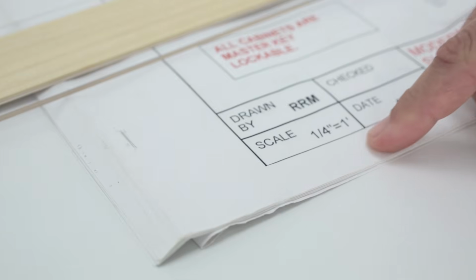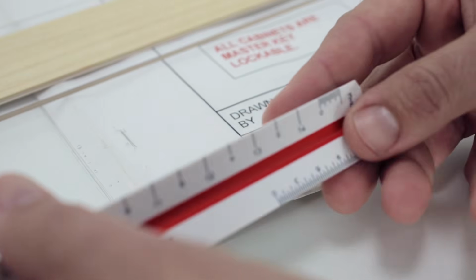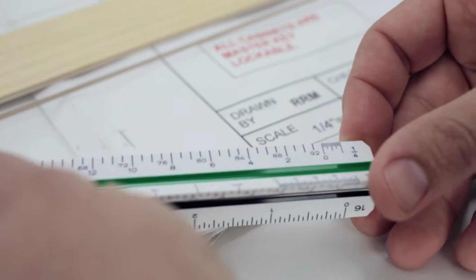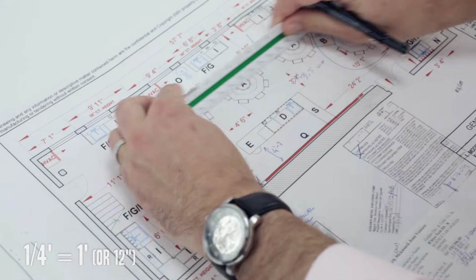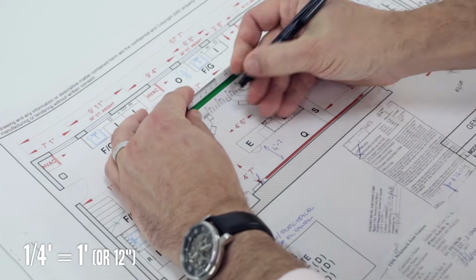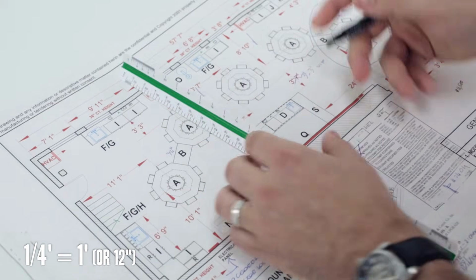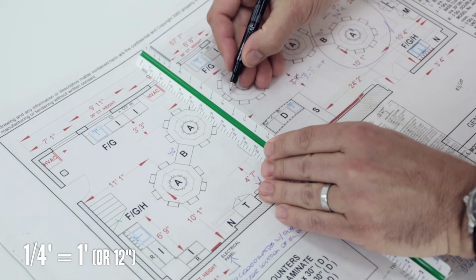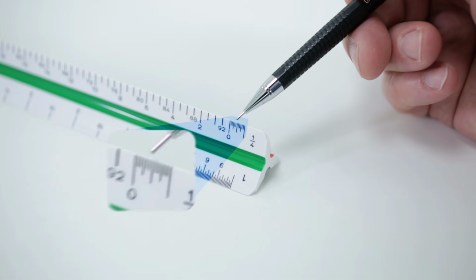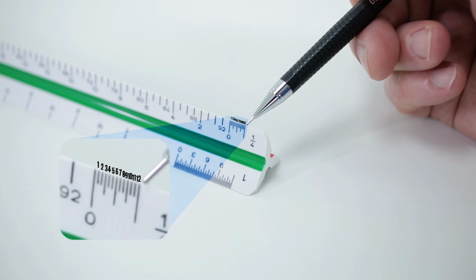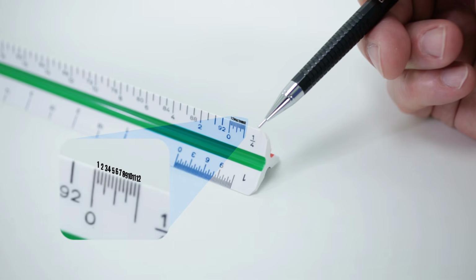Let's say you want to take 1 foot and scale it down to be the size of a 1/4 inch. Find the 1/4 inch measurement on the scale. This is where 1/4 inch now equals 12 inches. You'll also notice the small graduations before the 0. These represent the 12 inches within that 1/4 inch measurement.